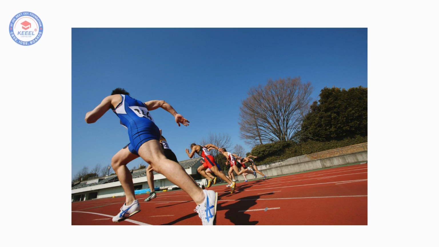From playing games to using machines, everything around us follows the rules of motion, force, and work. So observe, explore, and enjoy science in action.